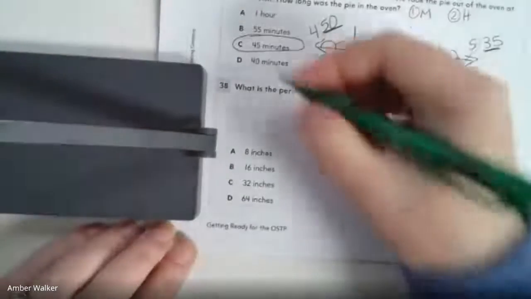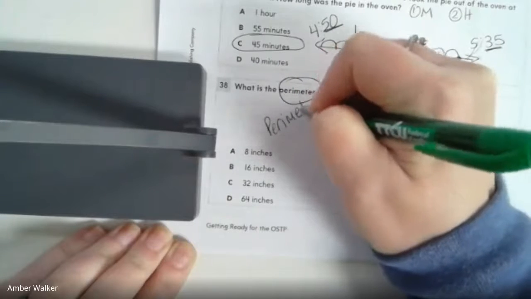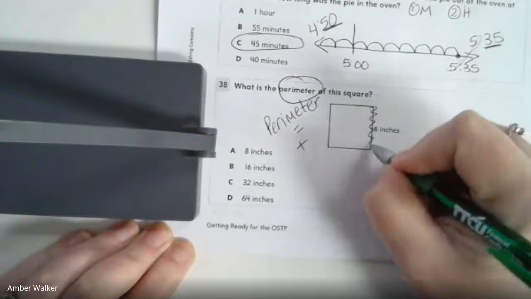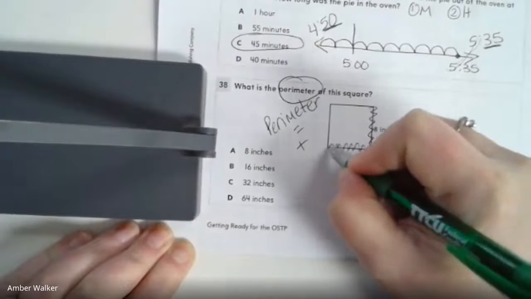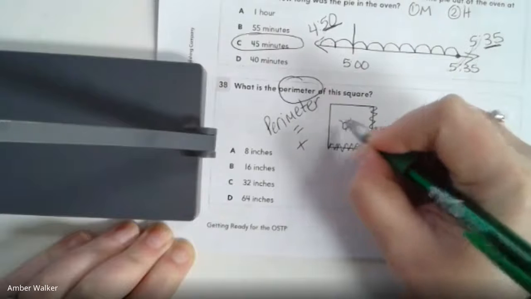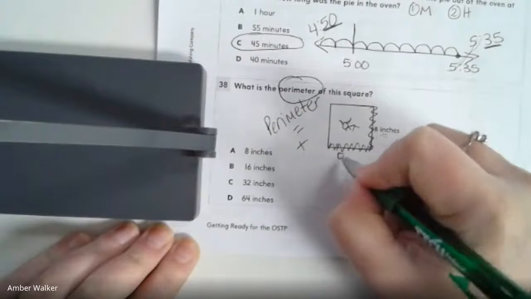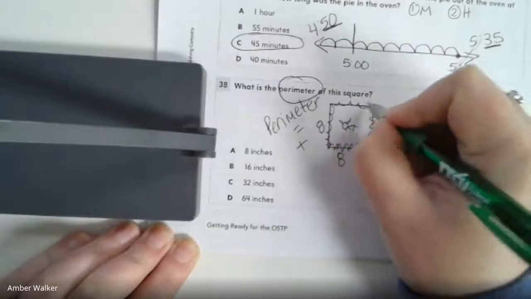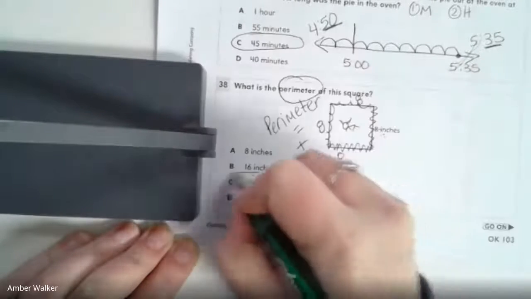What's the perimeter of the square? Perimeter equals plus. So I know that Fido is going to get out if I only count those 8 inches. I've got to go all the way around my square to keep my little puppy Fido inside of the backyard. And so we are going to make sure that we add 8 plus 8 because it's a square. I know all sides are the same. 8 plus 8 plus 8 plus 8. 8, 16, 24, 32.